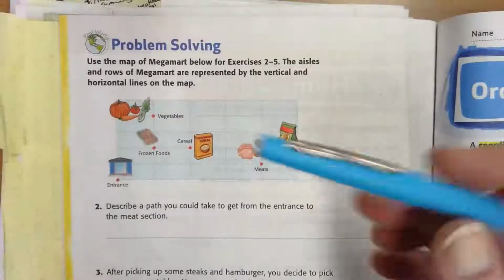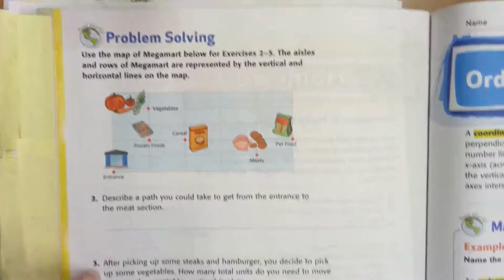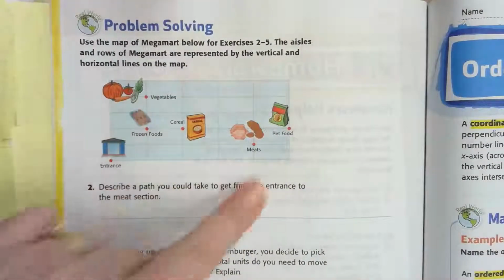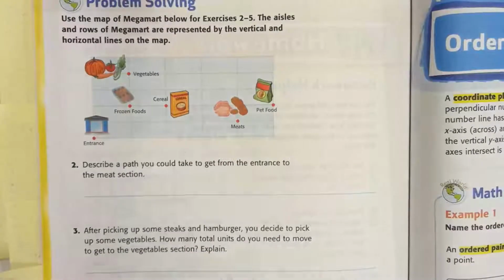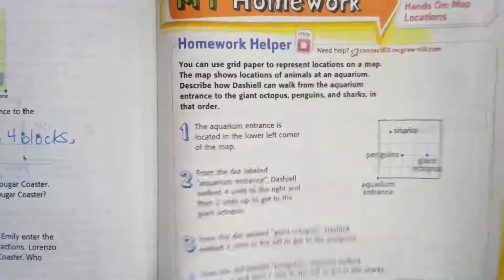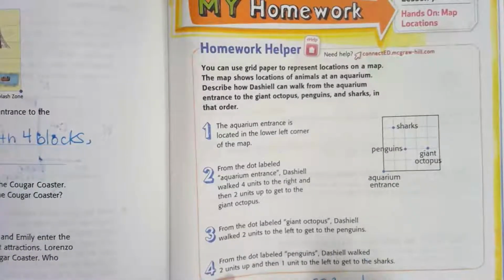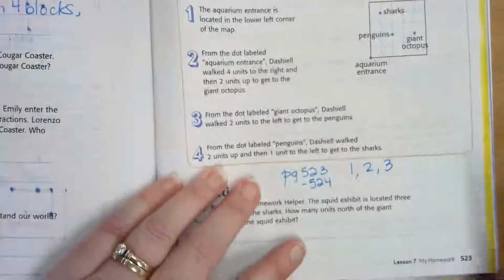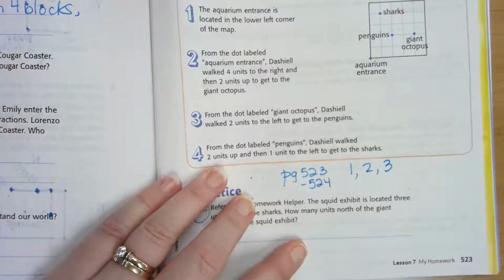Then we are also going to, on the next page, do numbers 2 and 3 using this map of the Mega Mart, a grocery store. So I want you to also do number 2 and 3. So between 523 and 524, you're going to do numbers 1, 2, and 3, and then please turn it in.